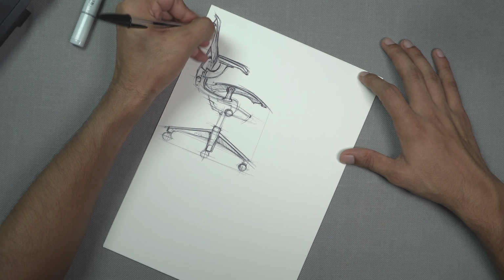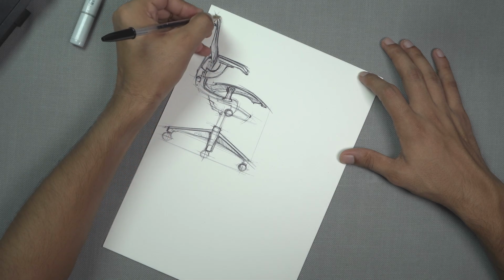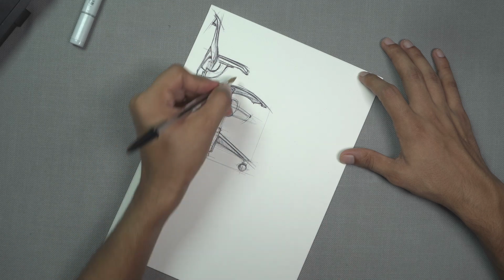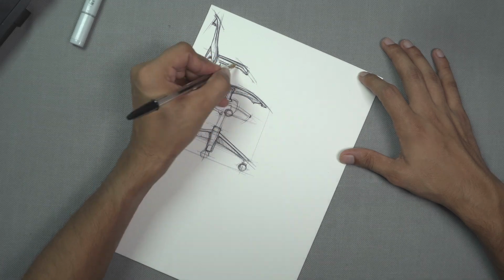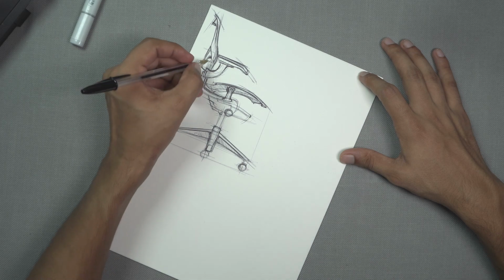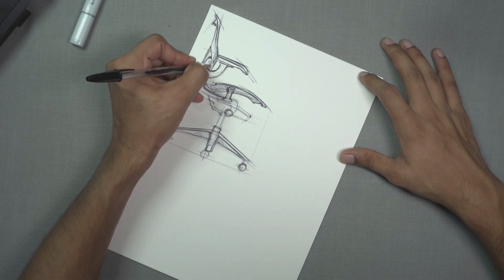So for that you need to do some basic background study and understanding of the ergonomics and the features, which is a basic requirement for designing an office chair. And then after that you could ideate. So this is basically a kind of ideation sketch where you could understand how the details have been drawn.